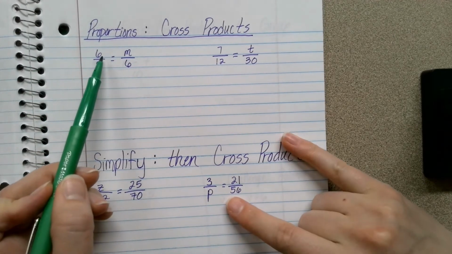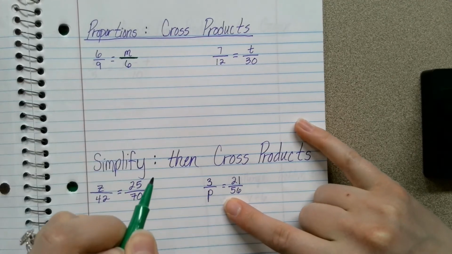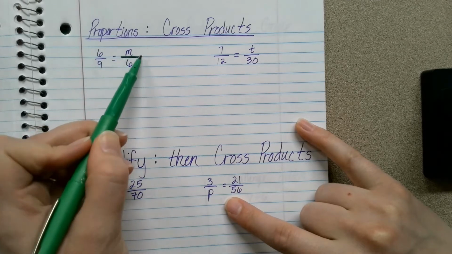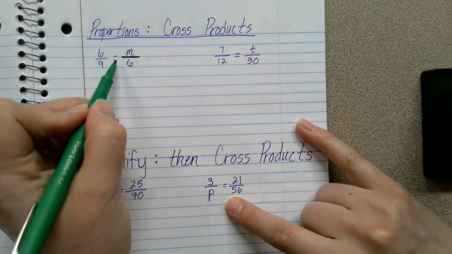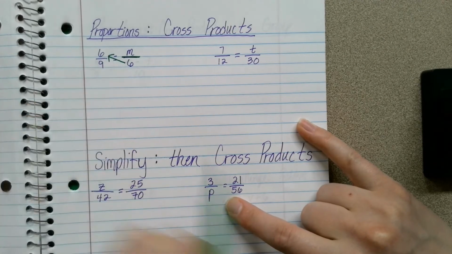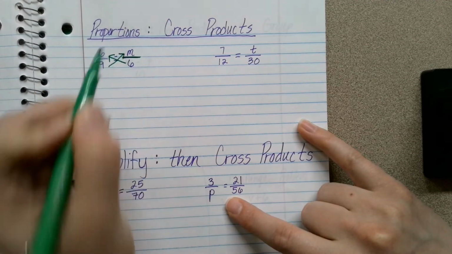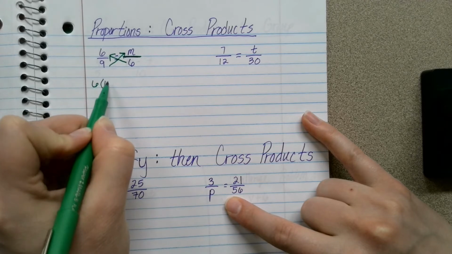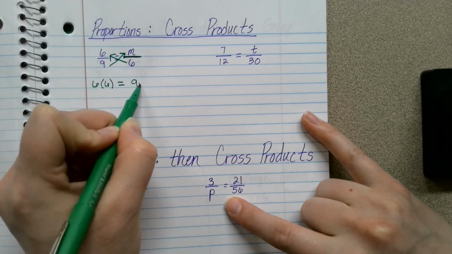What this looks like is the m right now is being divided by 6. So we're going to multiply in the numerator by 6, and when we do that, we would have to match it on both sides in the numerator. What that really is, we're multiplying diagonally to the numerator, and we're going to do that for both of them. So we're going to write it as 6 multiplied by 6 is equal to 9 times m.